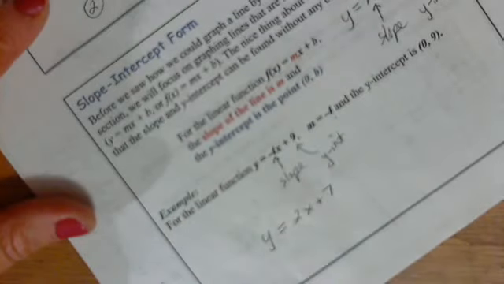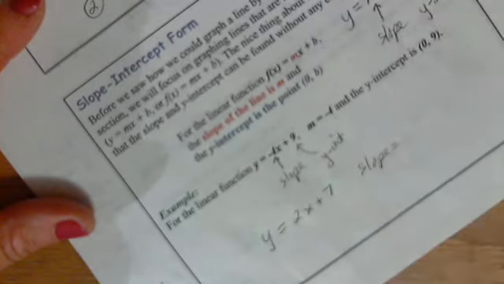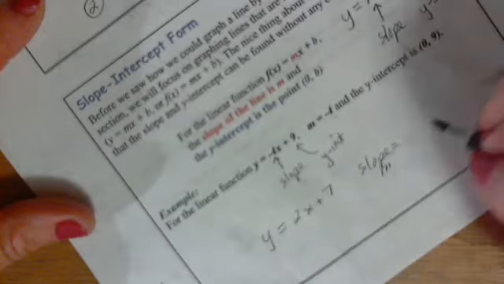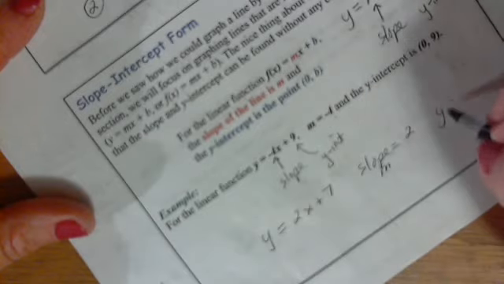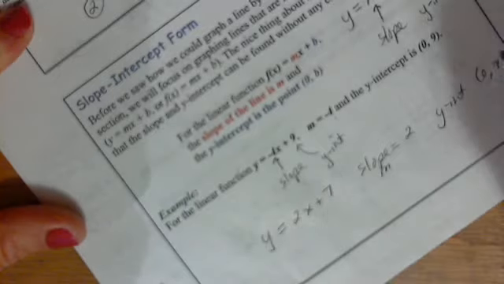So let me give you an equation. Let's try this one. y equals 2x plus 7. Name the slope, name the y-intercept. Slope is, did you say, oh, by the way, that's m. Did you say 2? And the y-intercept, did you say (0, 7)? Alright, let's do another one.